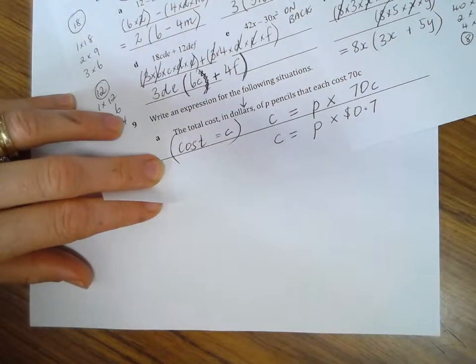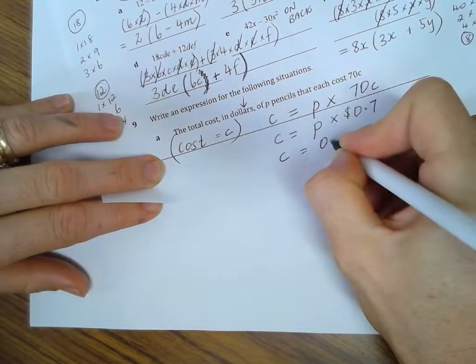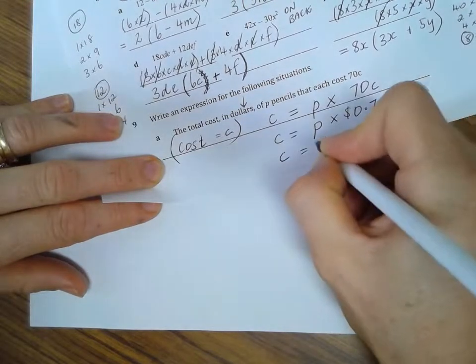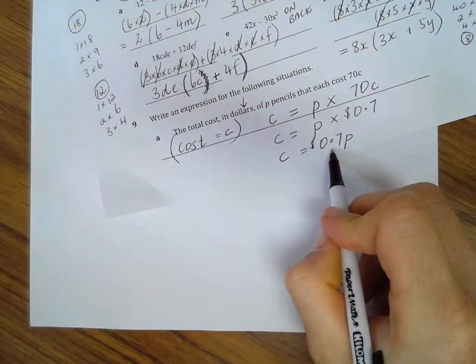Okay, that's cents turned to dollars, so our cost is going to say, I'd say 0.7p. Each pencil you buy is worth 70 cents each, or 0.7 of a dollar. Again, we're up to 12 minutes, so I'll press pause and keep recording.